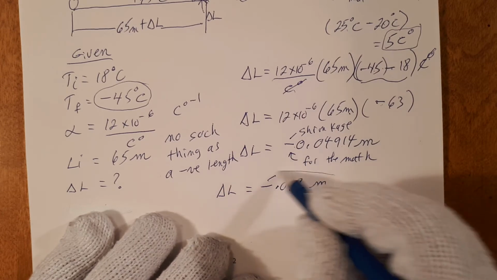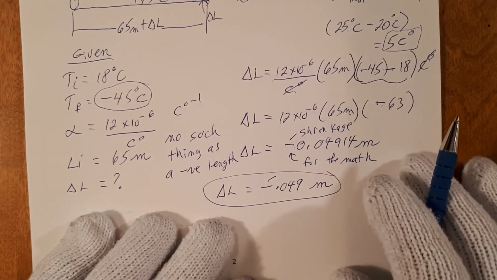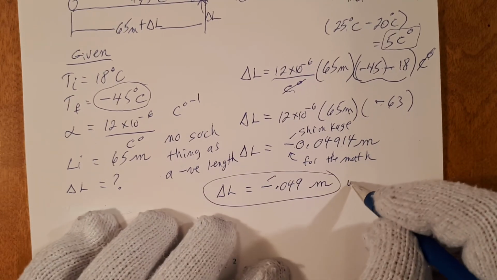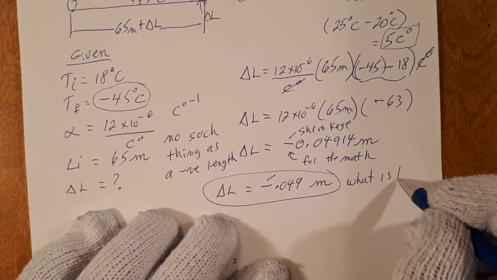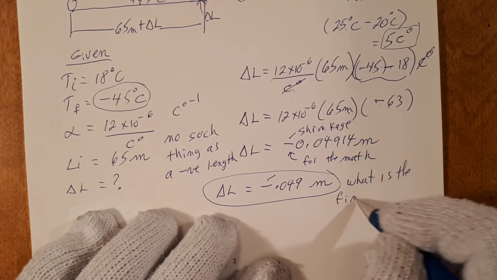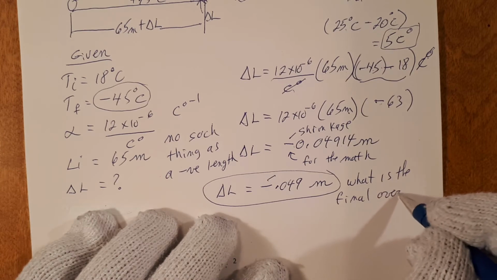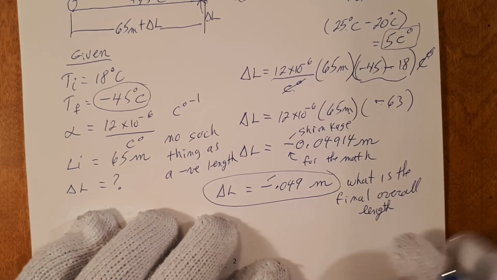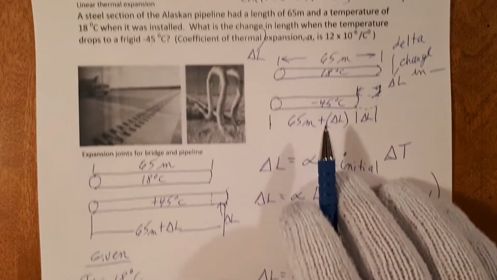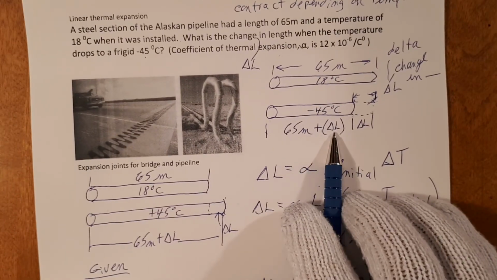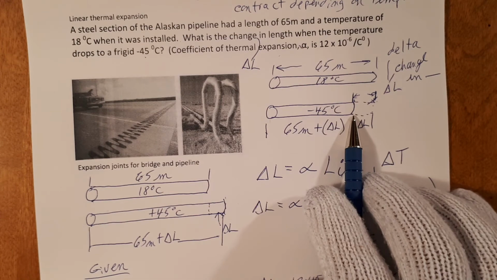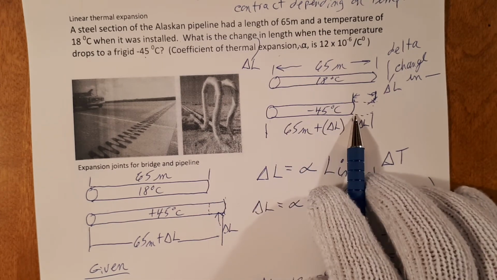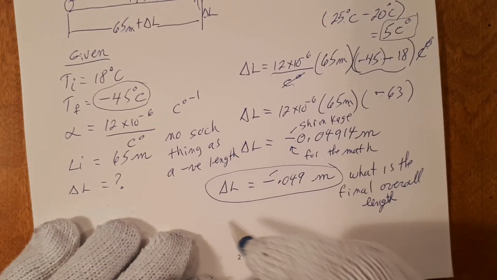Now let's look at this here and put it into the equation, which we said earlier. So we'll take this a step further. What is the final length? We'll call it final overall length. And that brings us back to what I wrote up here, 65 plus the delta L. That would be the final overall length after the shrinkage has occurred.